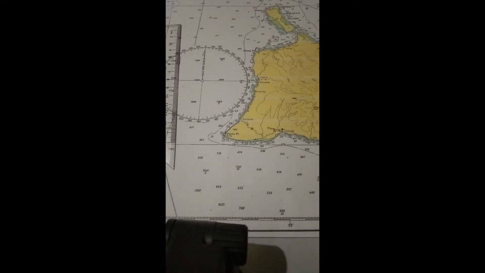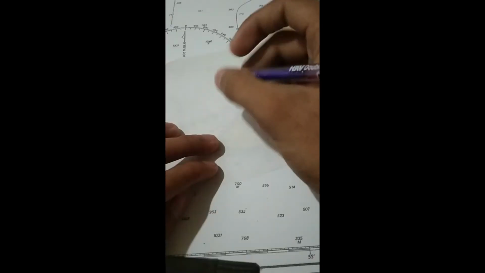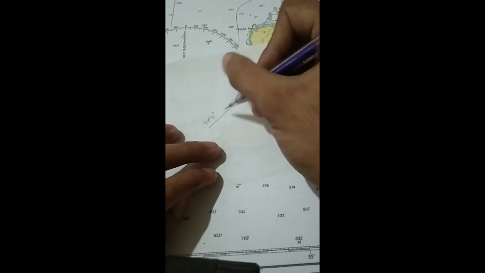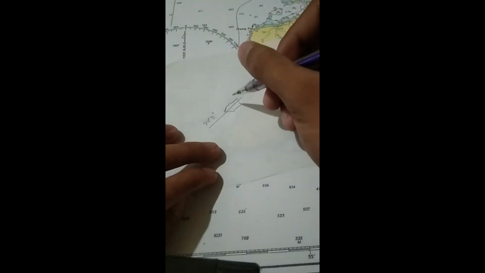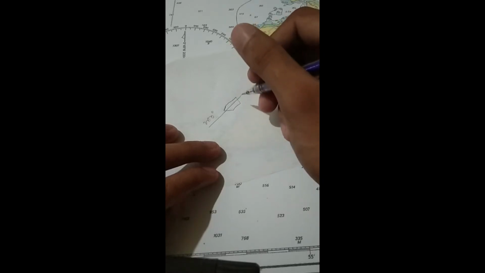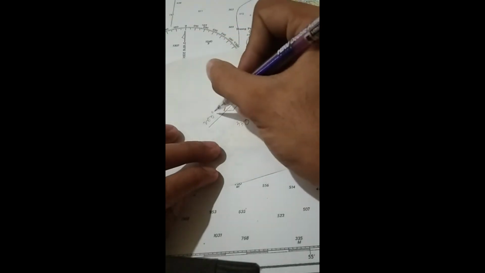So the ship's position, like for example this one, 200 degrees. So this will be the ship, that one. In order for us to get the true bearing of the Pusho Point lighthouse, which was at 330 degrees relative, this will be our true bearing of the ship.